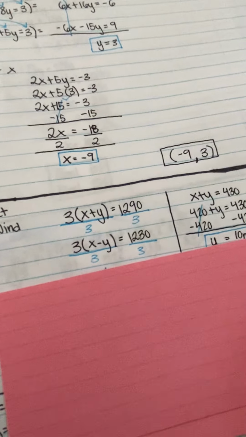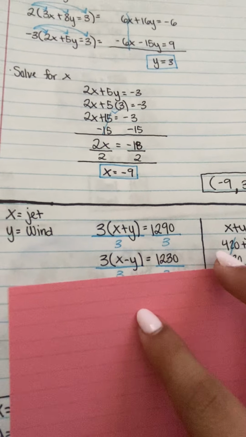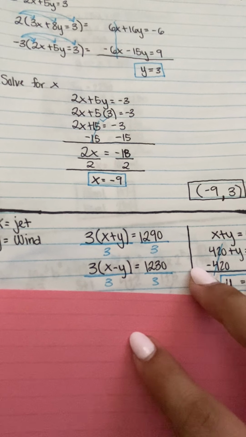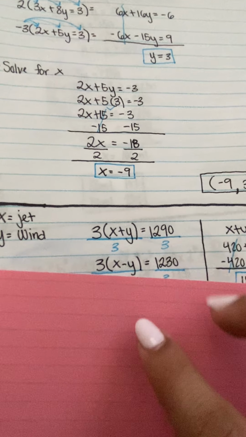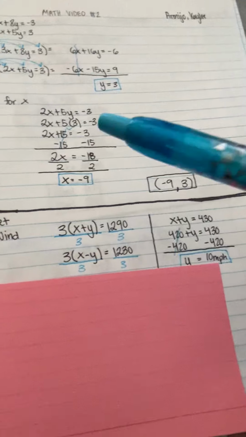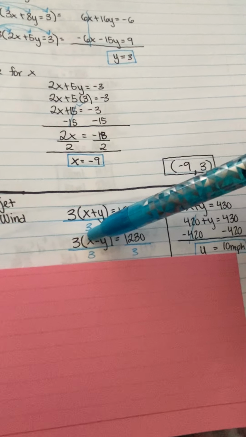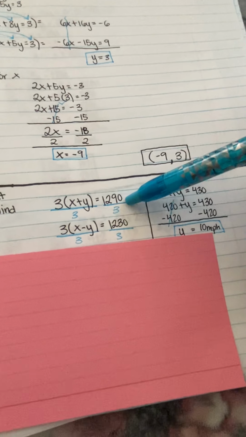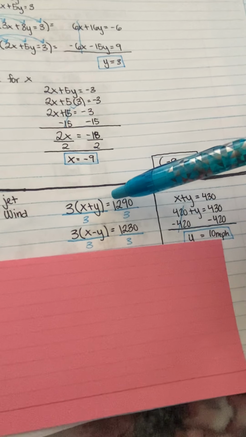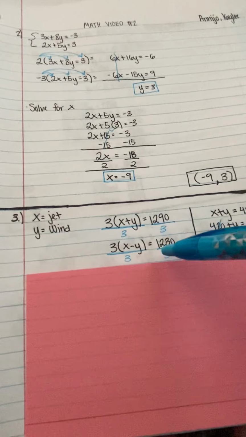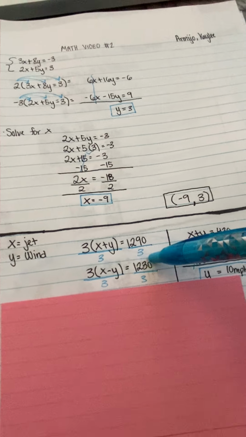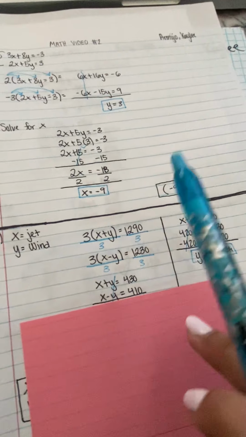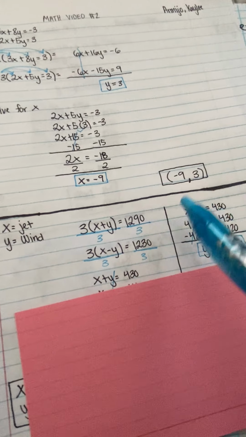Then we're doing 3 times x minus y is equal to 1,230, and then we're going to divide it by 3 again, and we get this problem, which is x plus y equals 430.